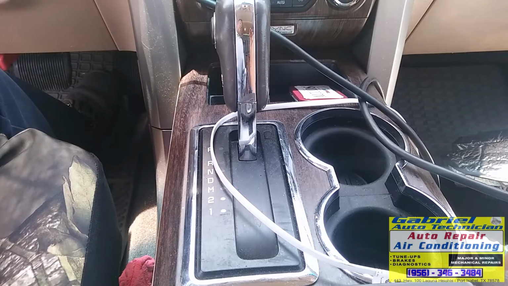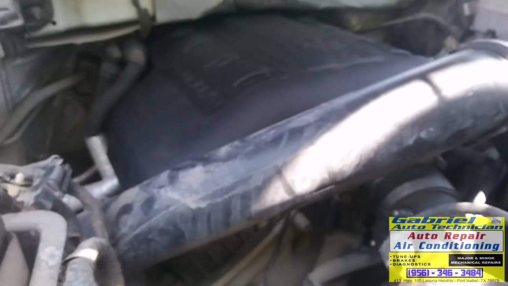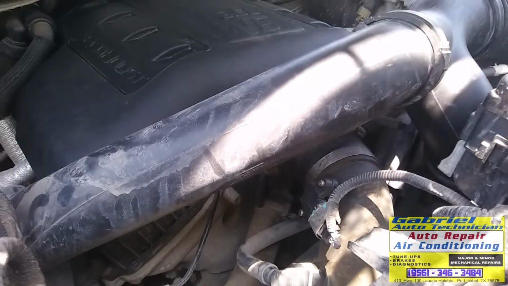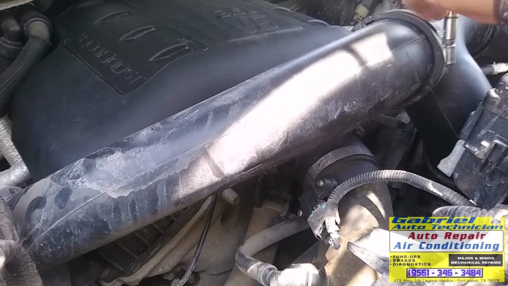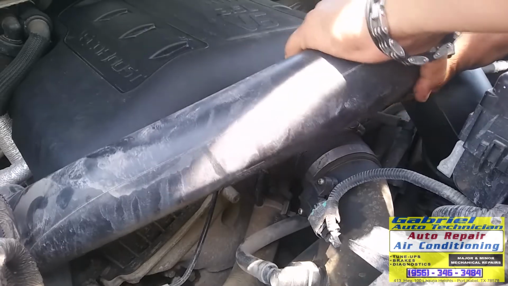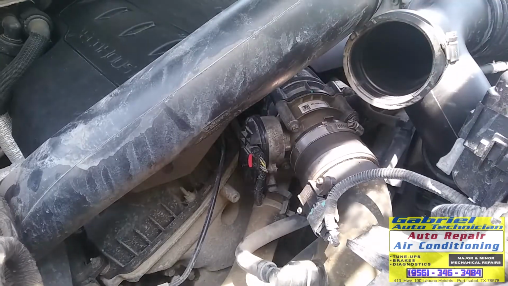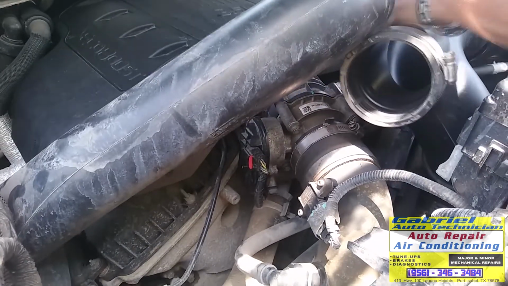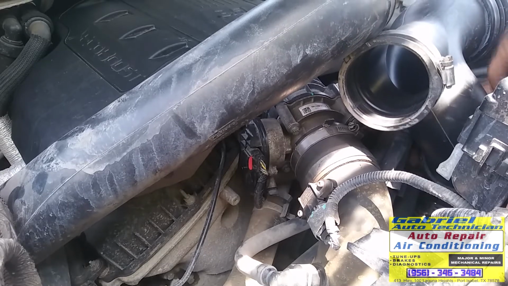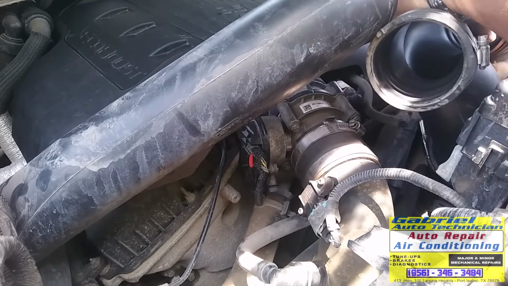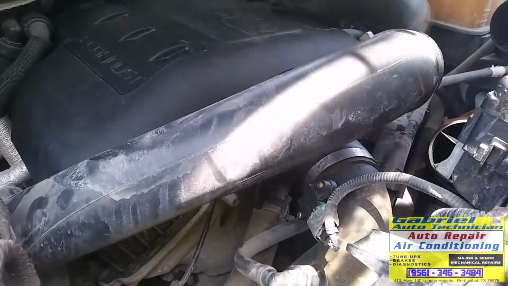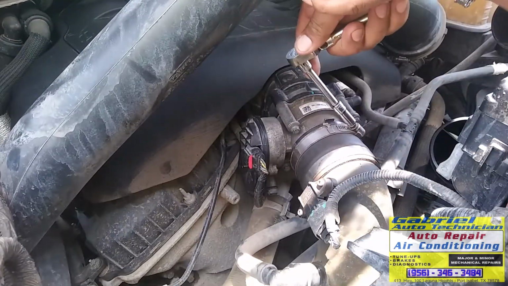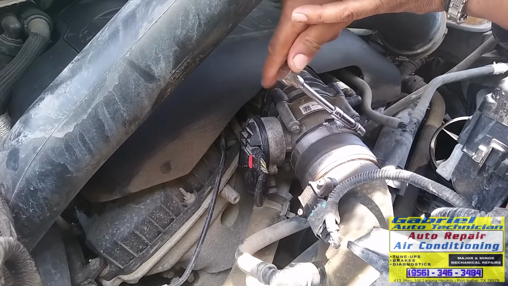All right, let's see. Let's remove the duct. Okay, let's remove this one right here. All right. Let's remove this other one.